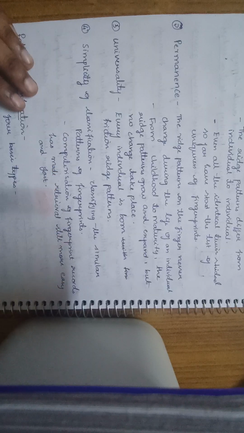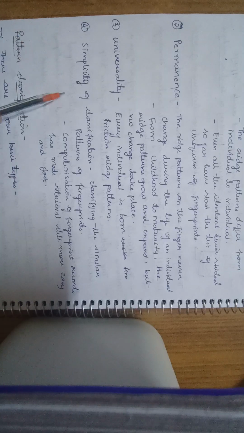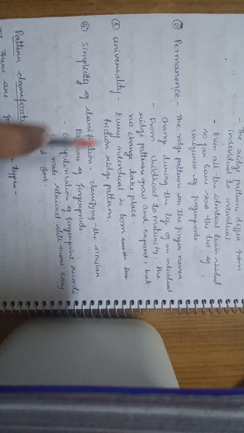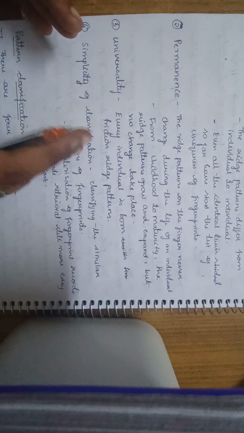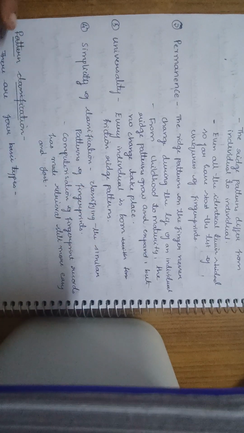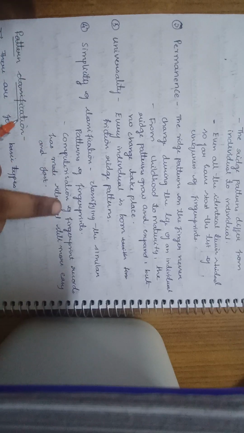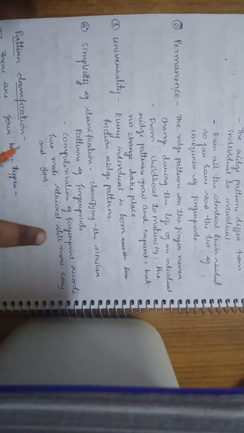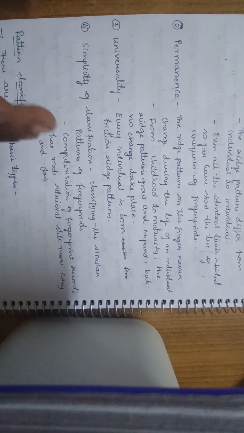Computerization of fingerprint records has made retrieval still more easy and fast. Simplicity of classification means, as I said, there will be patterns of fingerprints, so according to the patterns we can classify. And the computerization of the fingerprint records has made this more easy and fast. As you know, technology has advanced in every field, even in the forensic science field.